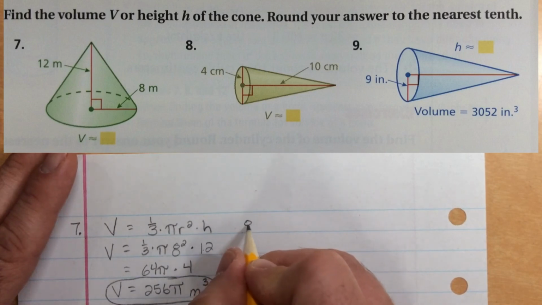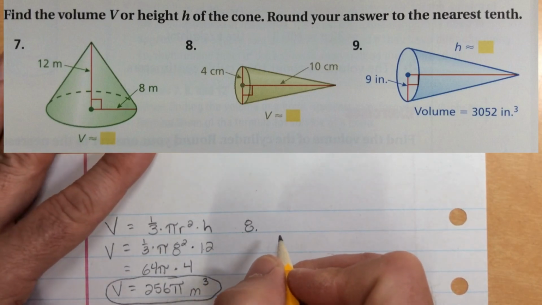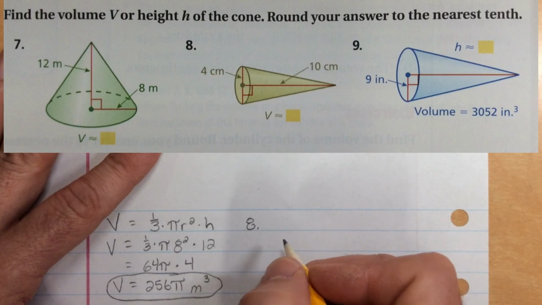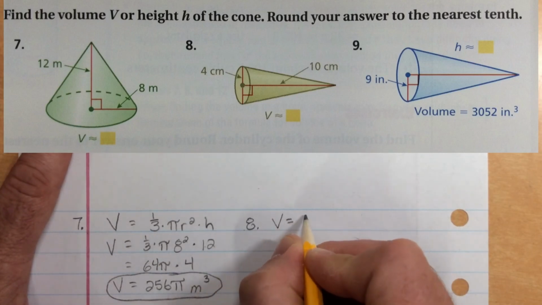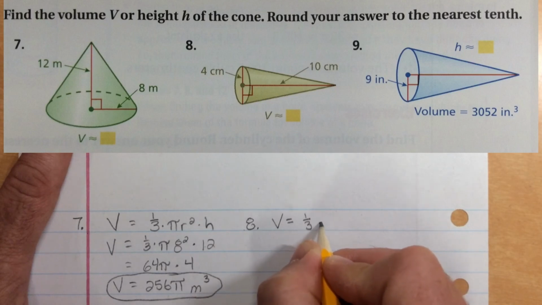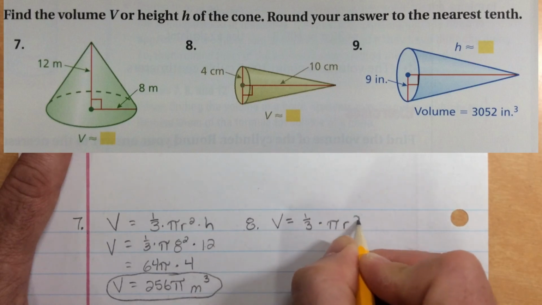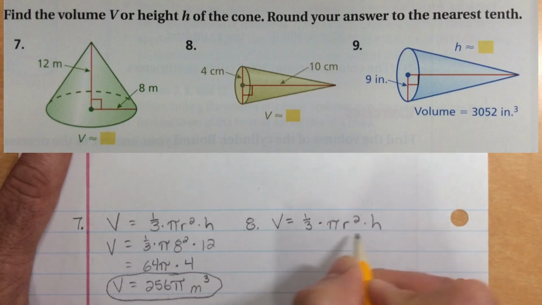Number 8. On number 8, we've got the same kind of problem, except this time they give us the diameter instead of the radius, but that's no big deal. So 1/3 pi r squared times height.